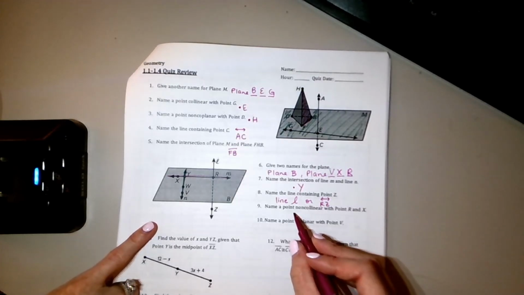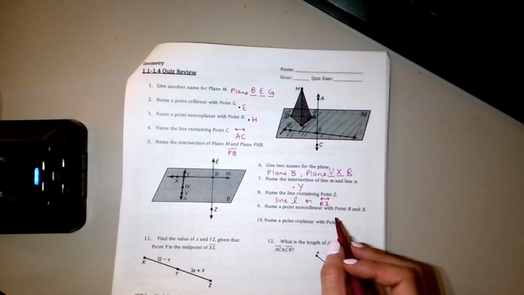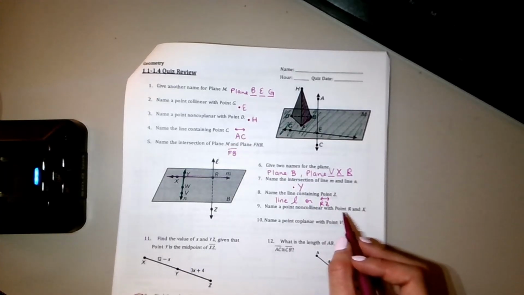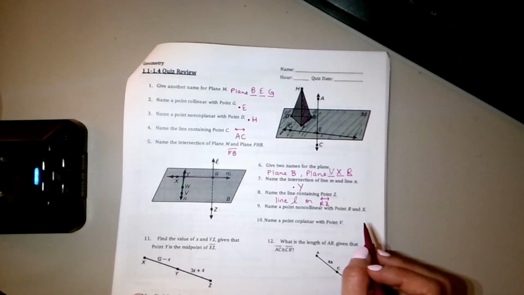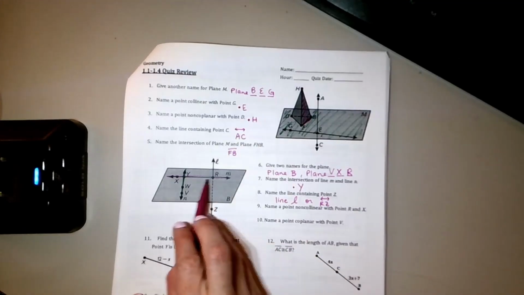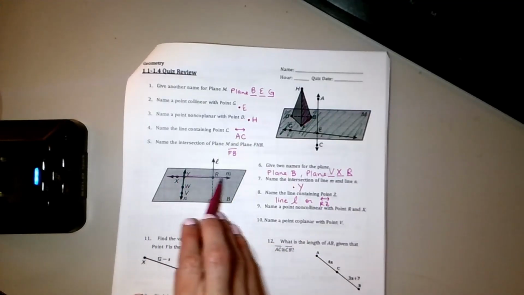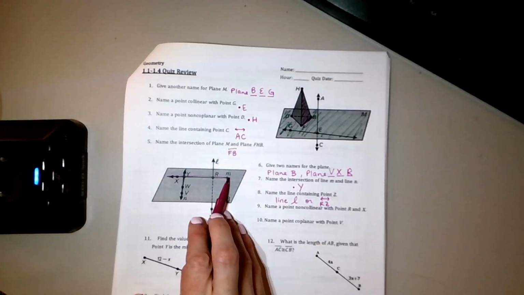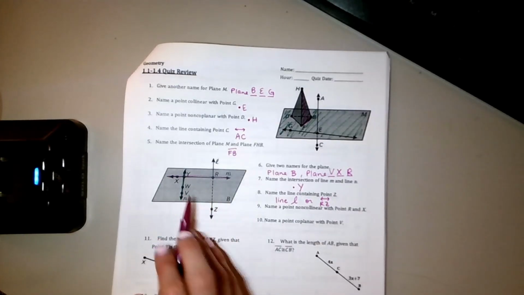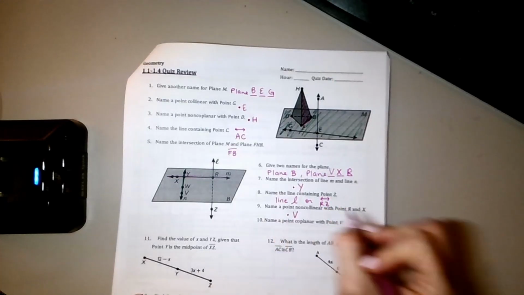Number 9 says name a point non-collinear, that means not on the same line, with points R and X. R and X, so this is this line. What's one that's non-collinear with that? Well, you could say V or W. I did point V.